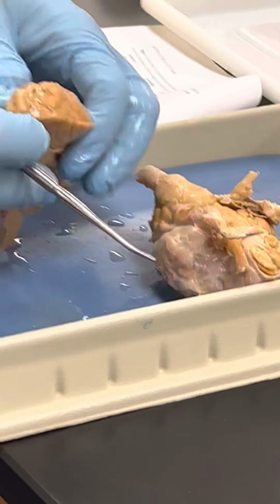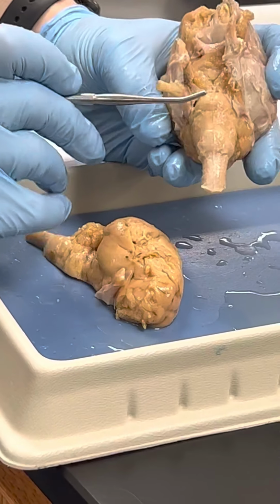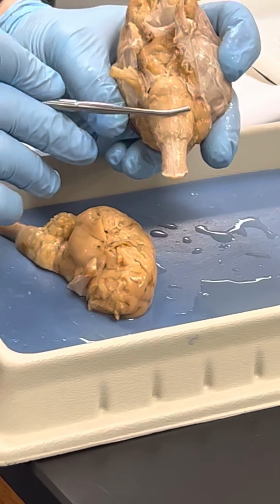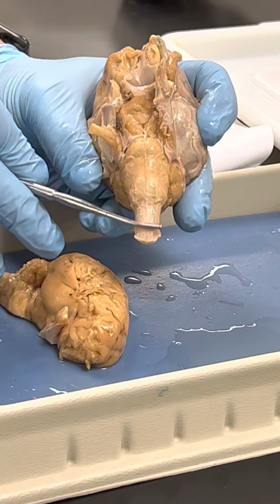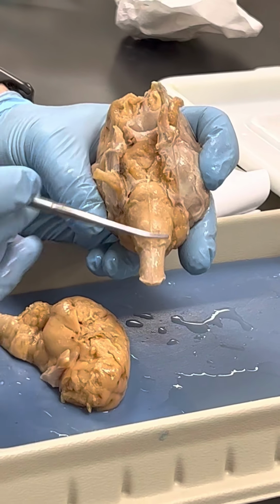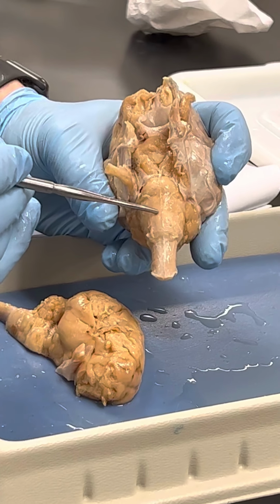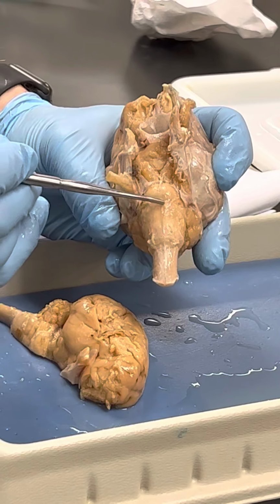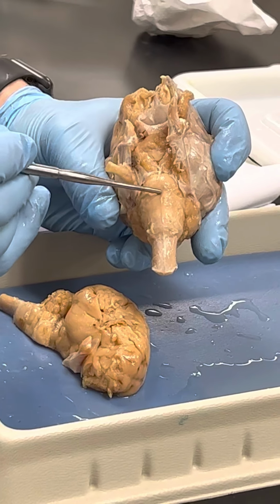Now, this part of the brain right here is the oldest part of the brain. This is called the brain stem, which has 3 parts to it. It has this part here, which is called the medulla oblongata. Directly in front of that is the area called the pons, P-O-N-S.